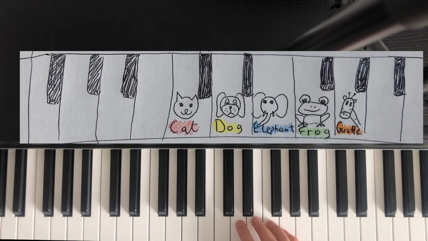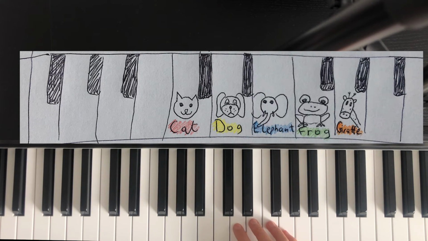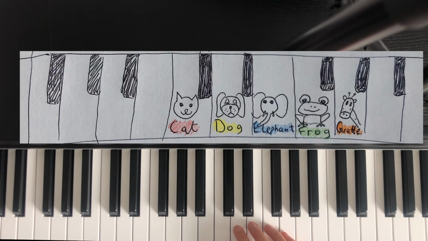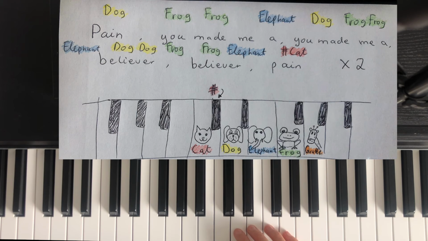You might be familiar with the song Believer by Imagine Dragons. If you are, this is a very simple and easy way to play it. As you can see on the paper, I have drawn some animals and also written them above the words of the song Believer, the chorus.